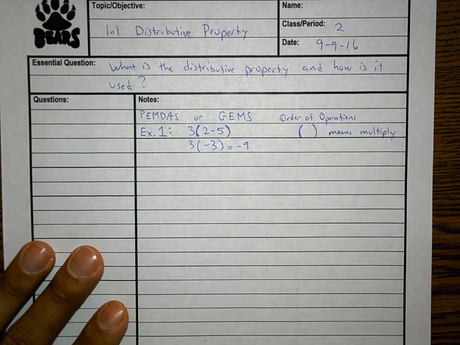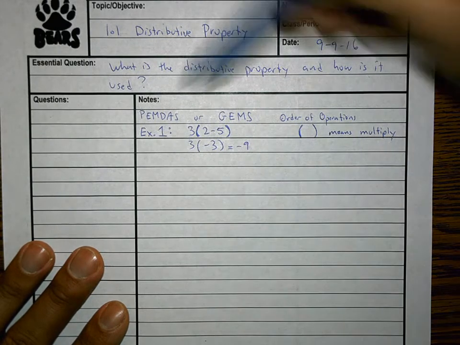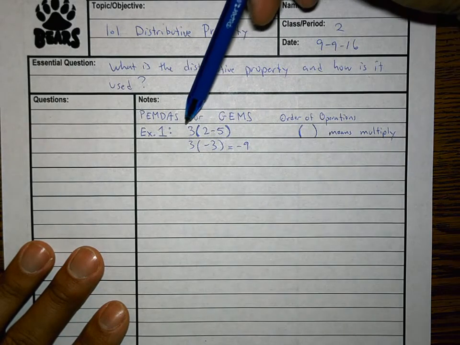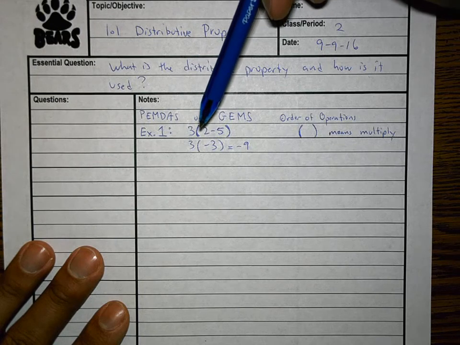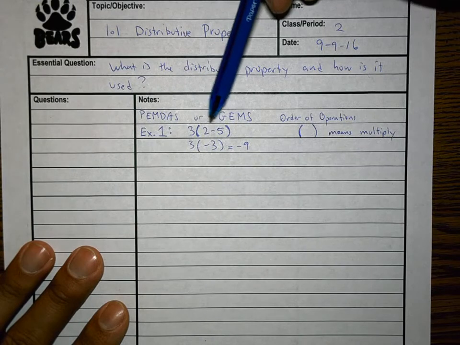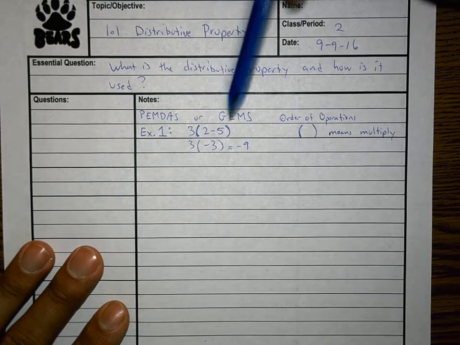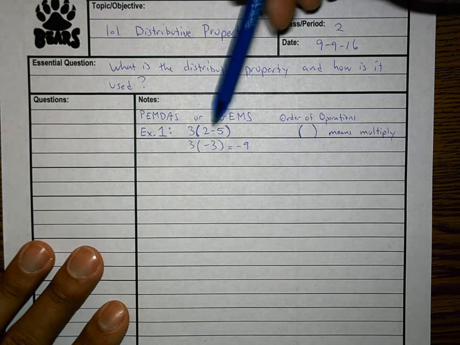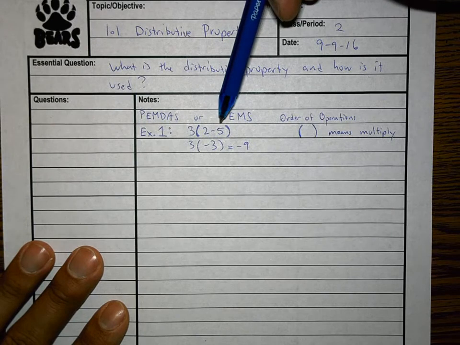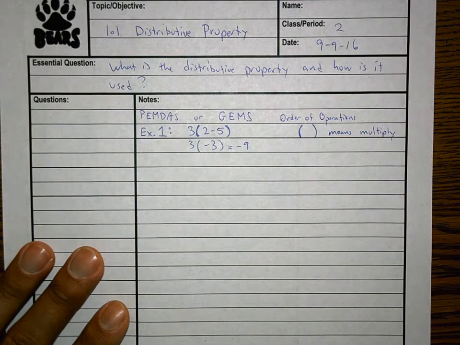The reason why I started with this particular problem is because some of you will want to distribute. You see parentheses and you say, oh, I'm going to distribute. Nope, nope, nope. You don't need to. Distributive property isn't meant to distribute over parentheses all the time. If you can put things together, put them together.